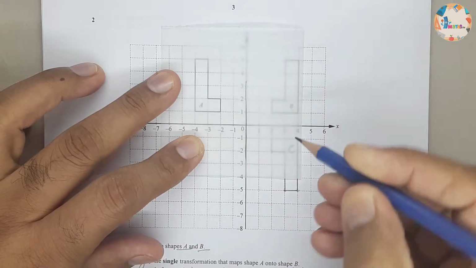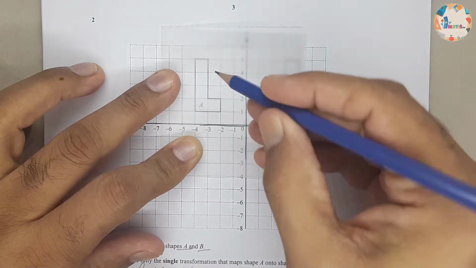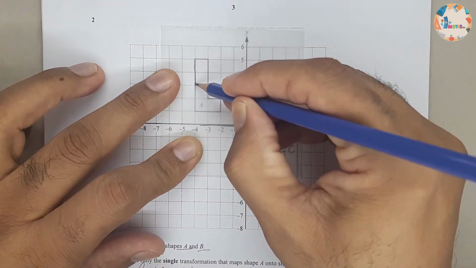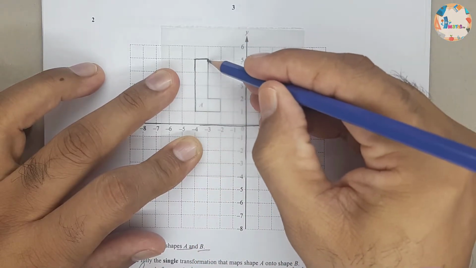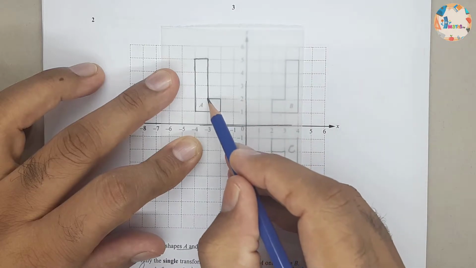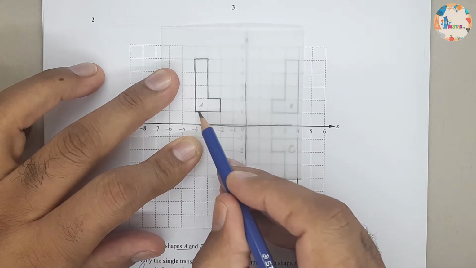This is the y-axis, and then we can trace the x-axis as well, and then shape A, roughly, with the help of tracing paper. Hopefully you are understanding. Tracing paper is available in the exam, you can request for that.